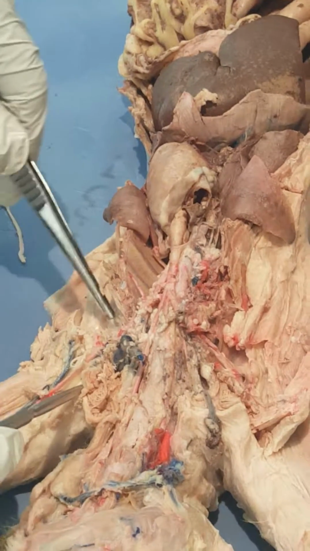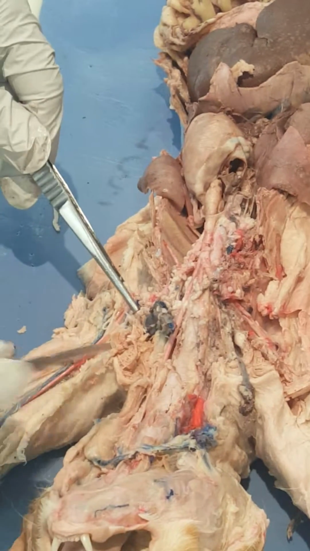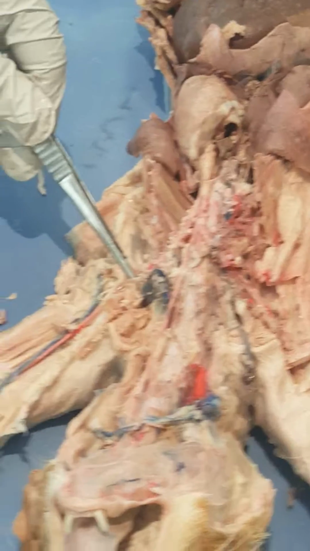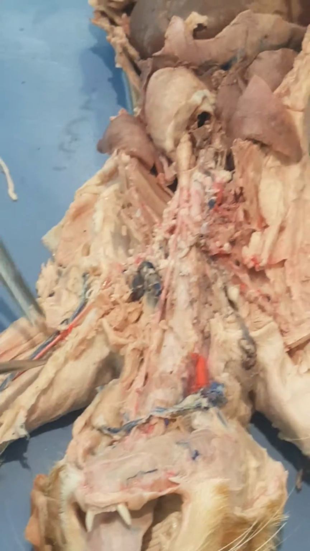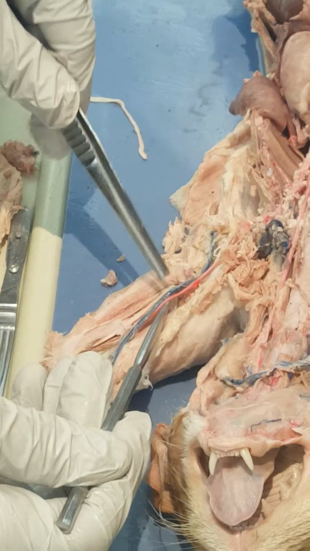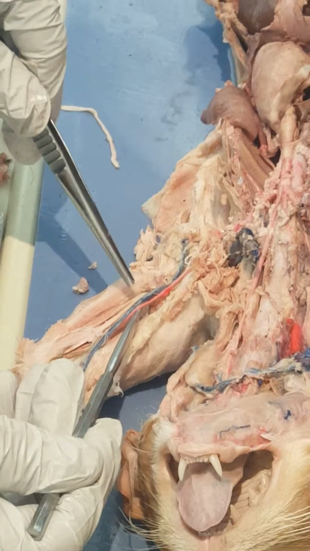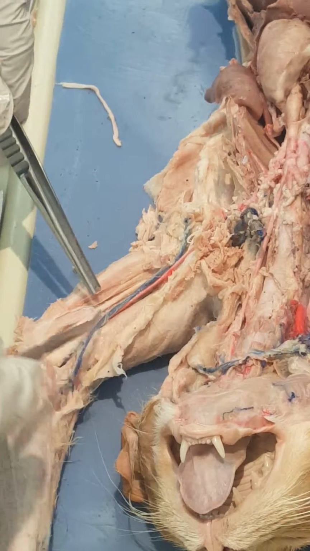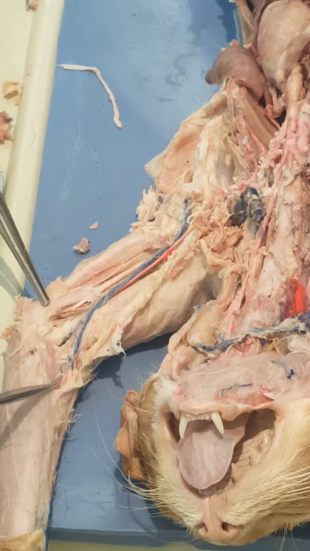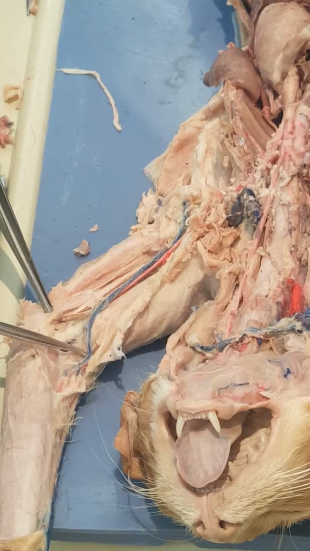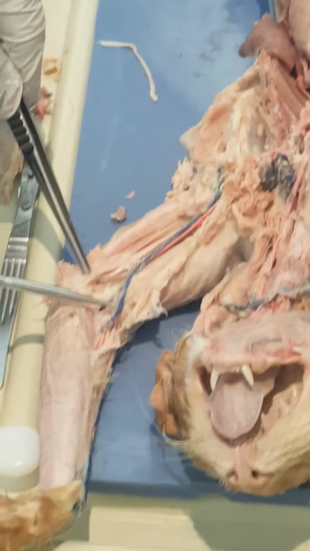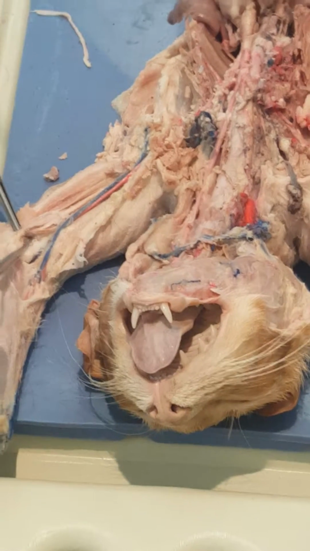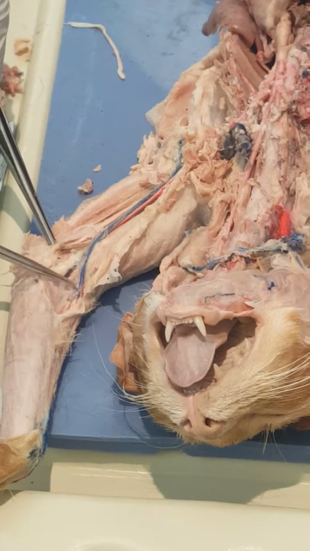Then, the same blood vessel, when it gets to the armpit, we call it axillary artery. When it reaches the shoulder, we call it brachial artery. And you see the vein too. When it reaches the elbow, it divides. This one becomes ulnar artery and vein. Over here becomes radial artery and vein.